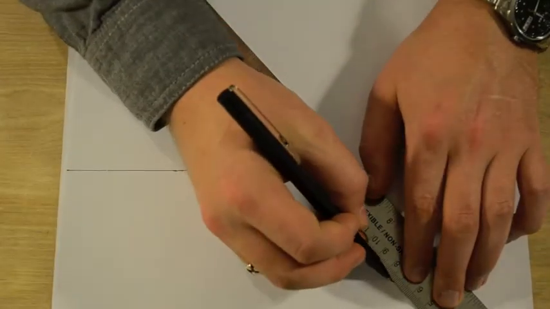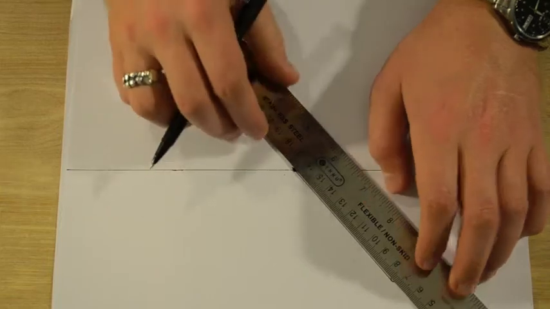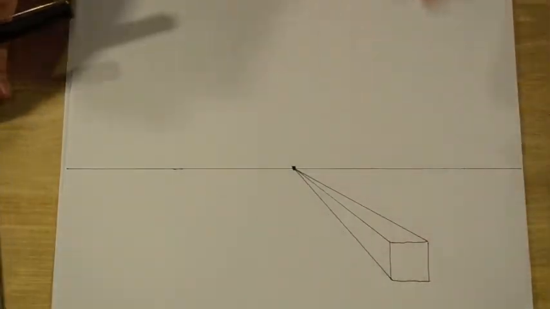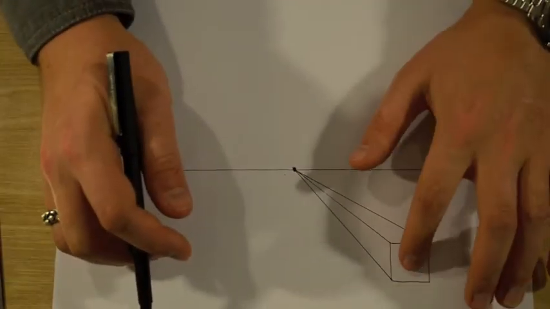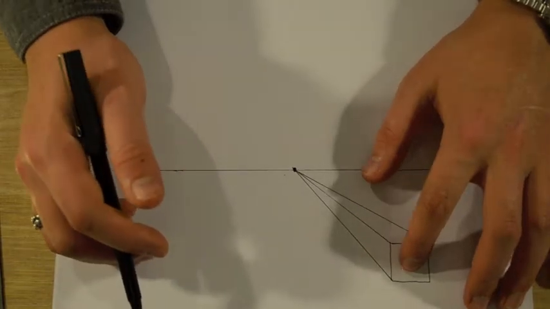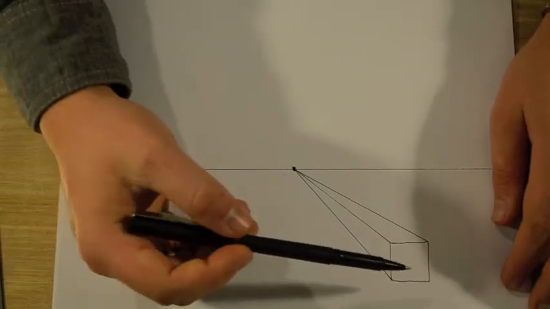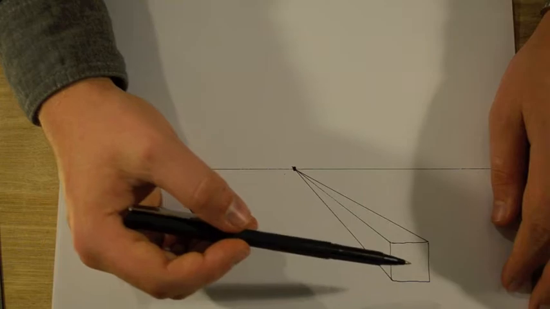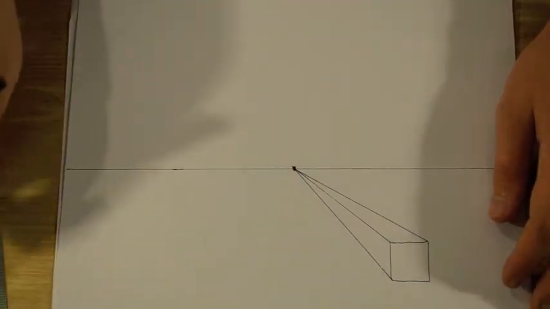Now notice I'm not going to draw the last and fourth corner over to the vanishing point because this is an opaque shape here in our mind. So we don't really need to draw that final line because it's going to be hidden from view.